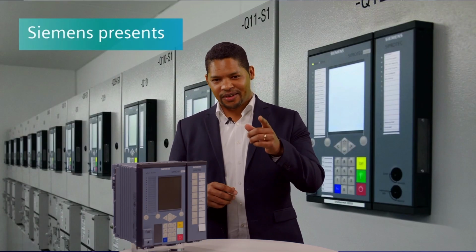And that's the first video. Our next video is about inconsistency warnings in the hardware and protocols editor. The video demonstrates the handling of the most common inconsistency warnings in the hardware editor of DIXI5. One example is the inconsistency warning right from the beginning if you add the SIPROTEC device with a line differential function. Here you go.